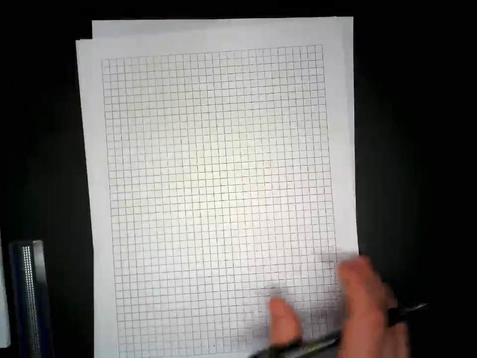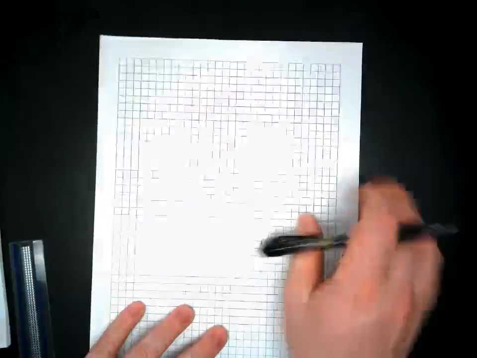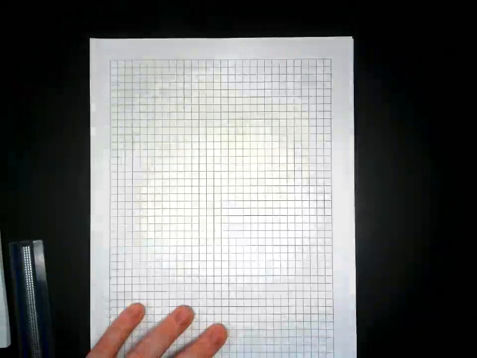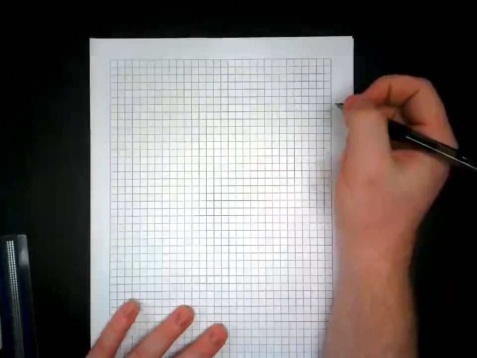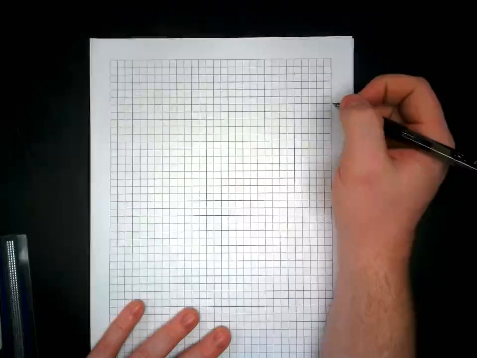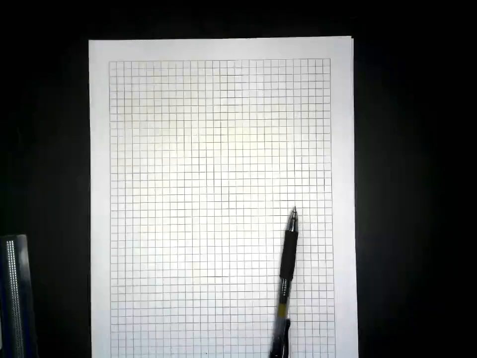Let's go ahead and make a data table. Just like last time, we're going to make our data table up here in the top right hand corner. Give me one second, I'm going to go grab my mouse.